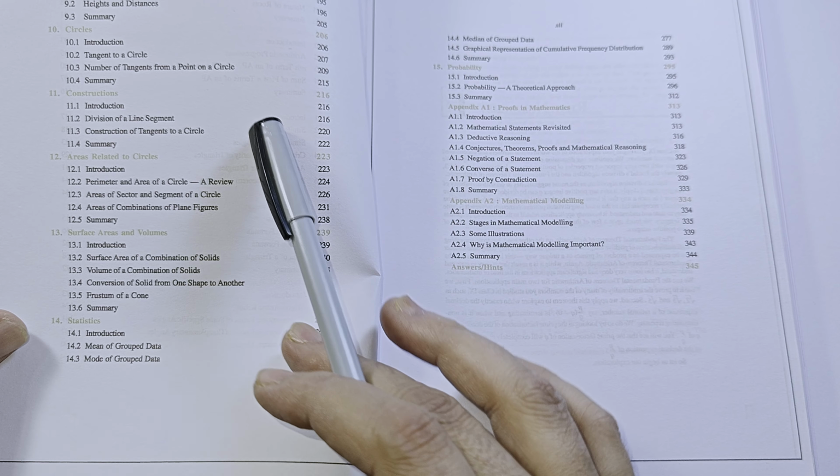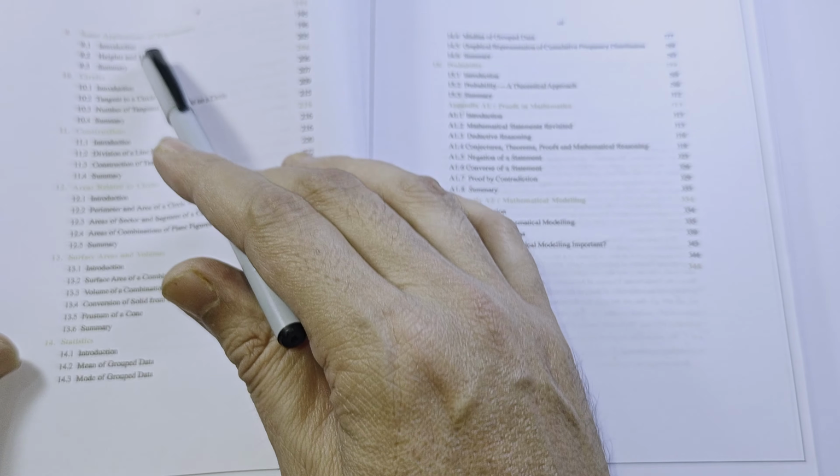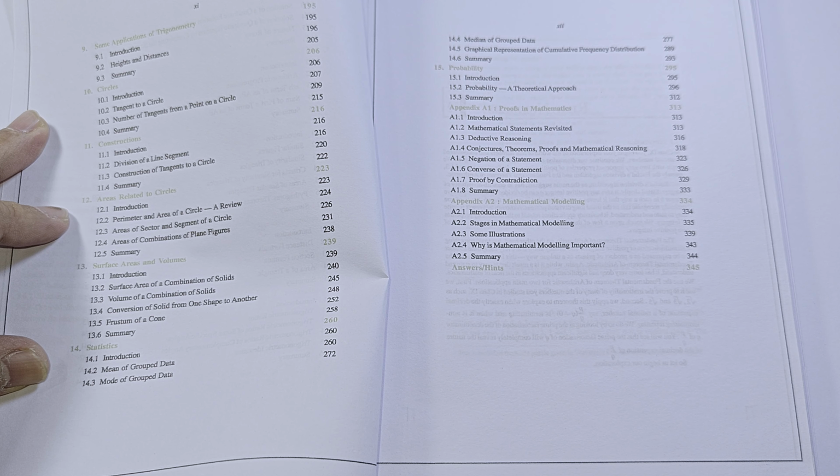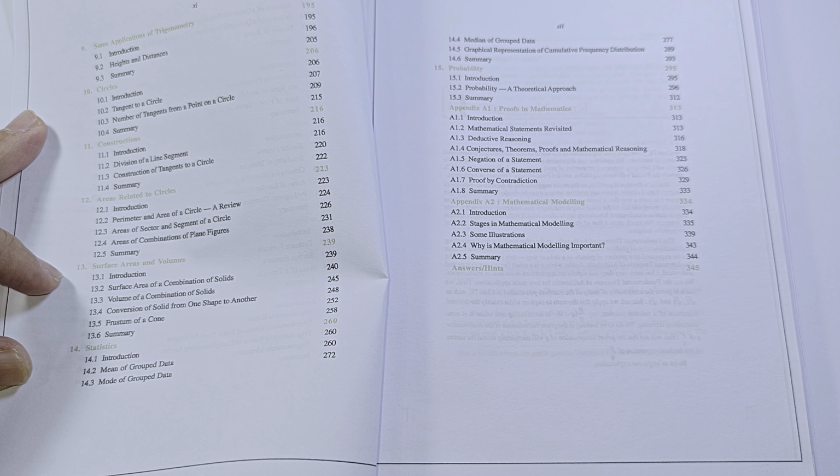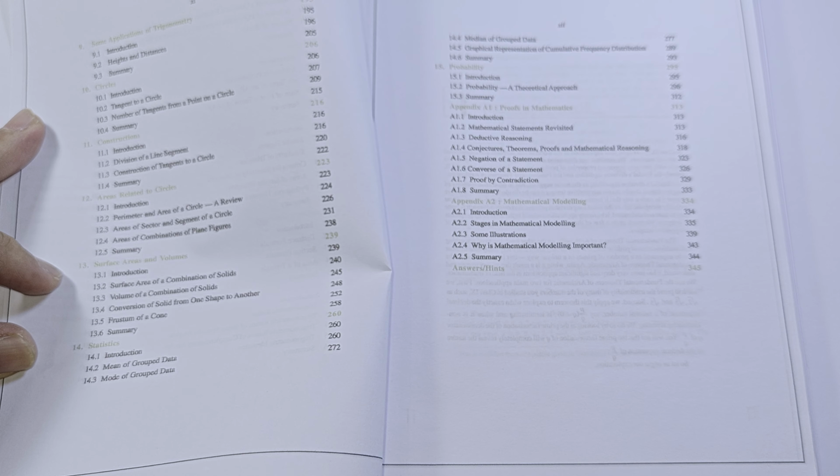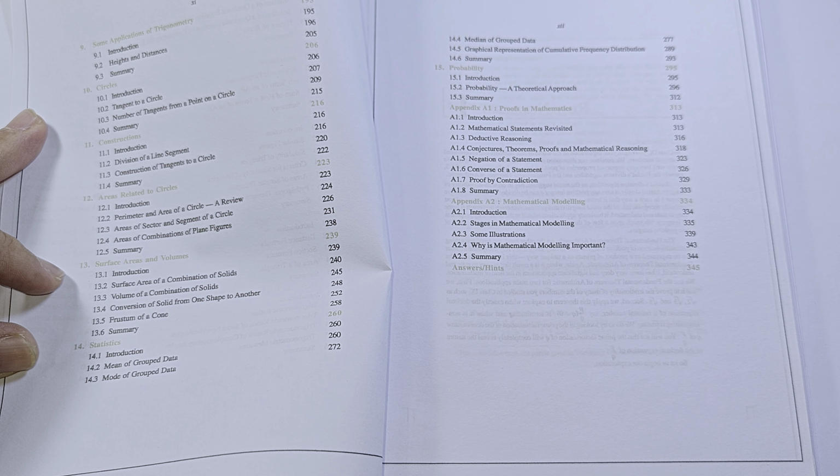Ninth is some applications of trigonometry, 10th is circles, 11th constructions, 12 areas related to circles, 13 surface areas and volumes, 14 statistics, 15 probability. And thereafter appendix A1 and A2, for proofs in mathematics and mathematical modeling.